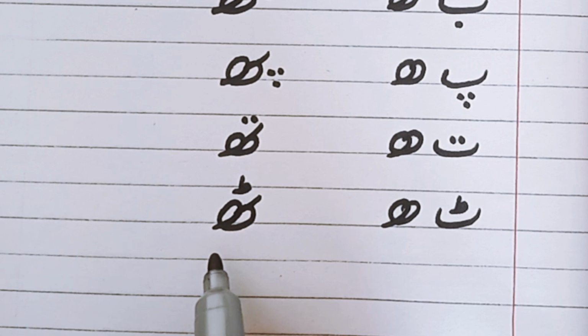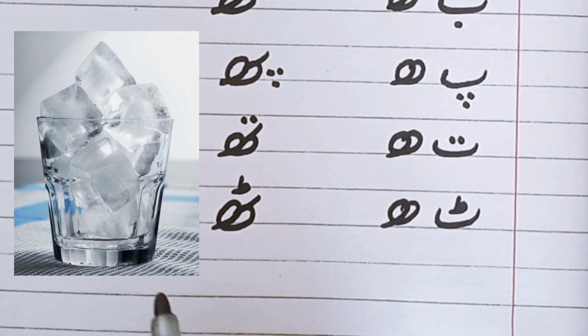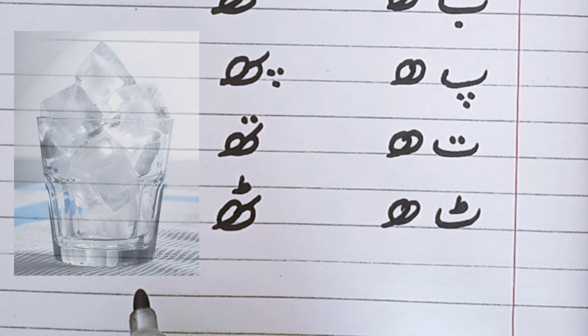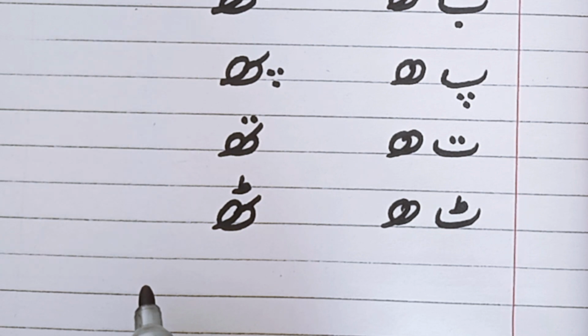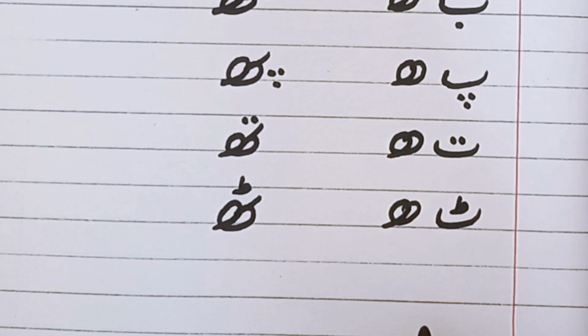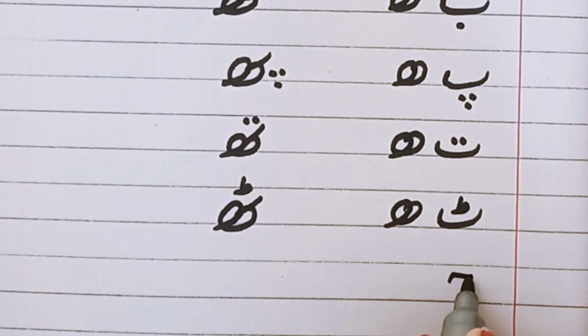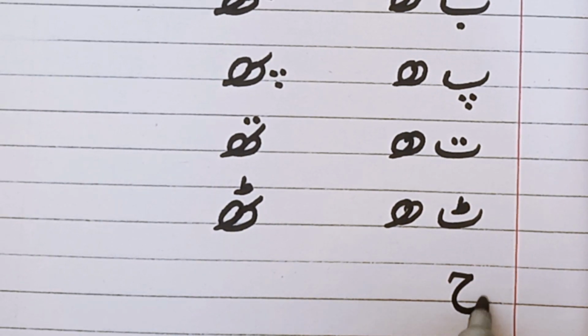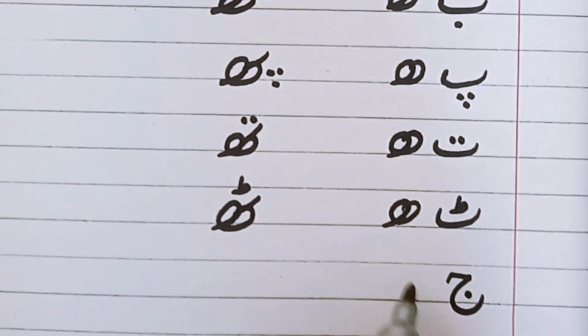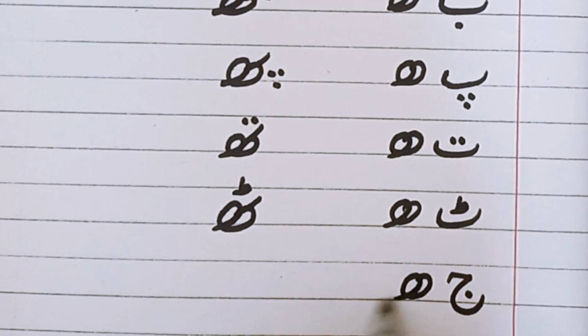Th. Like thanda. If anything is very cold or if anything is cold, we say thanda or thandi. So it means cold. The next letter that Do Chashmi Hay is used with, that is jim. How to write jim? This is the full form or full shape of jim with Do Chashmi Hay.